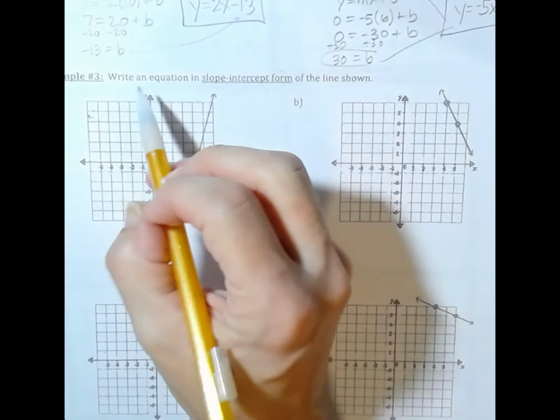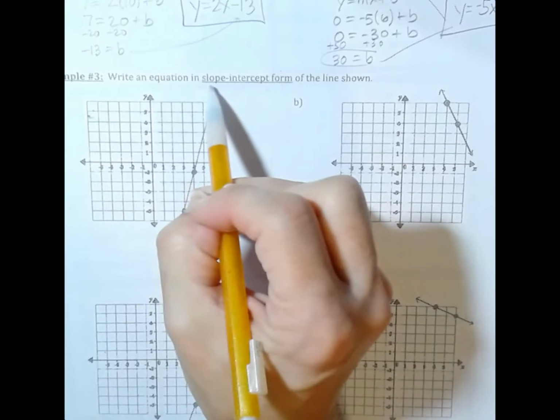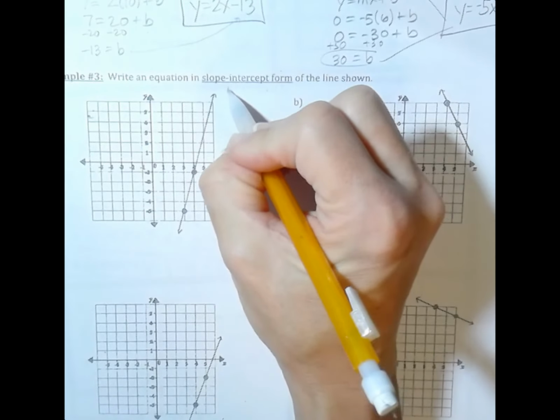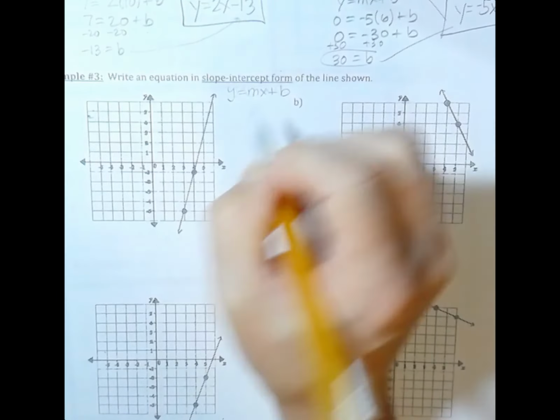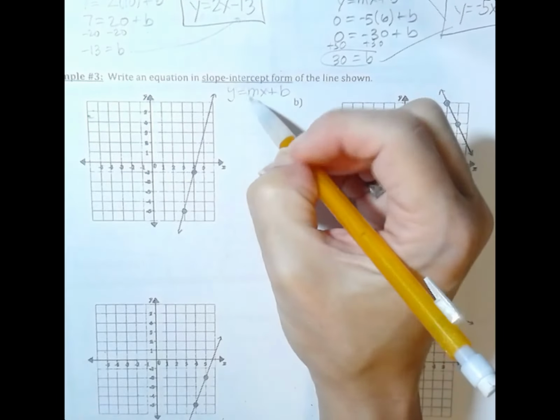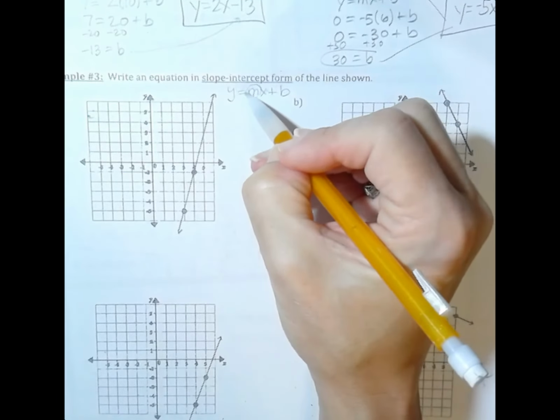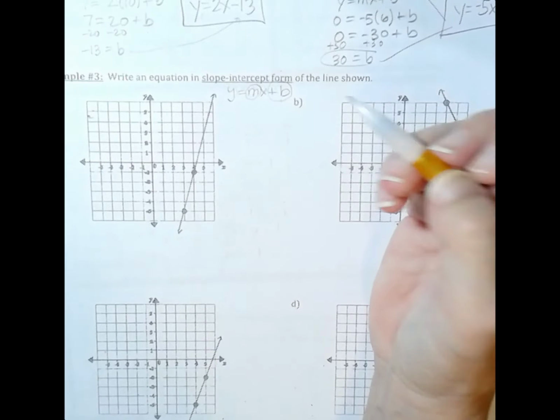Okay, in example 3, you can see we're writing an equation in slope-intercept form. That's the same thing that we have been doing. To write an equation in slope-intercept form, all you need to do is be able to put a number in for the slope and to put a number in for your y-intercept, or b.